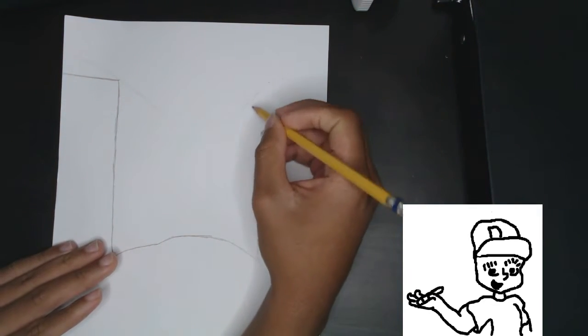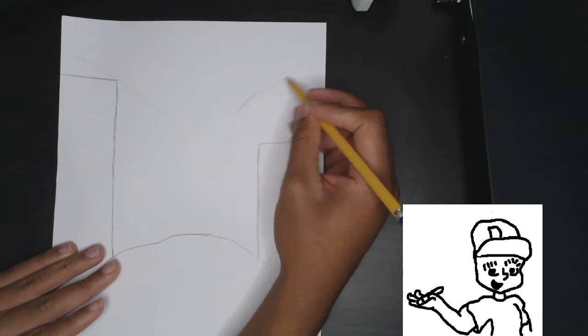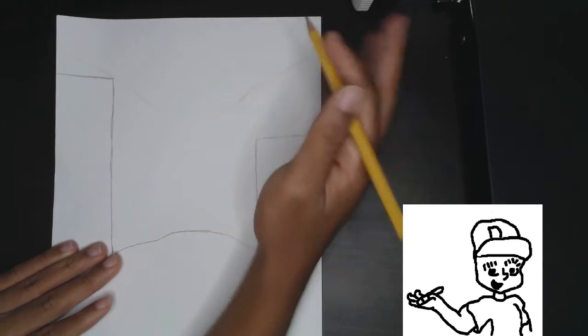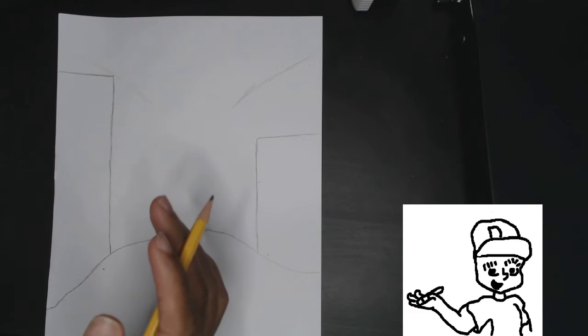I might need a ruler. Oh gosh. All right, it's just the angle that I'm looking at it from, though. I'm at a bit of a side angle. Just kind of have that idea in mind. That's the direction you're gonna have your buildings going. Okay.